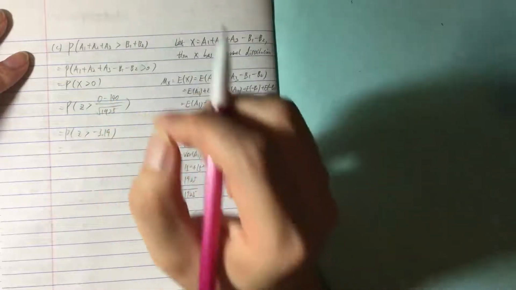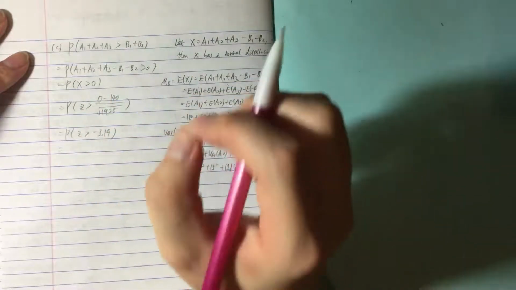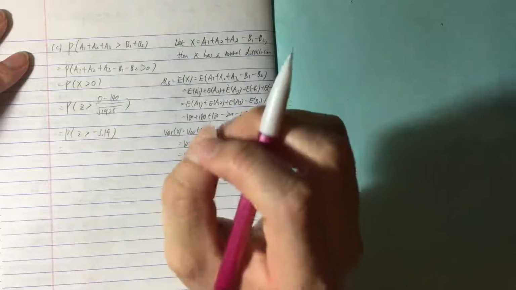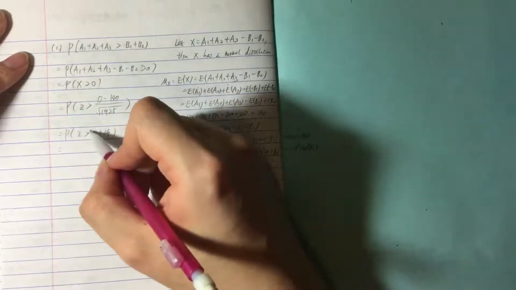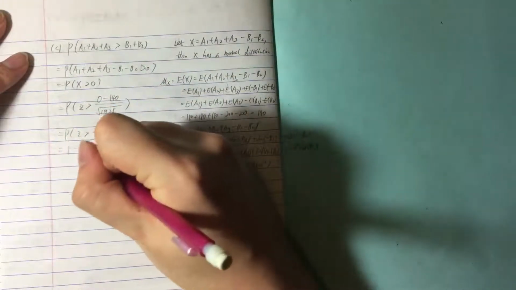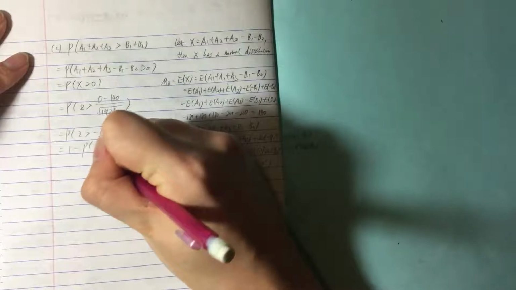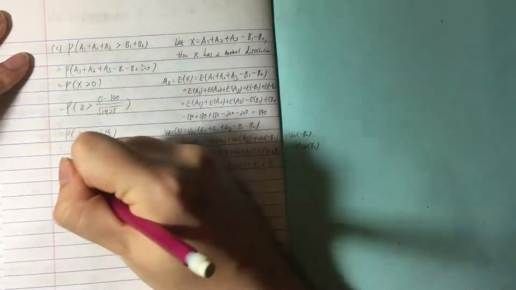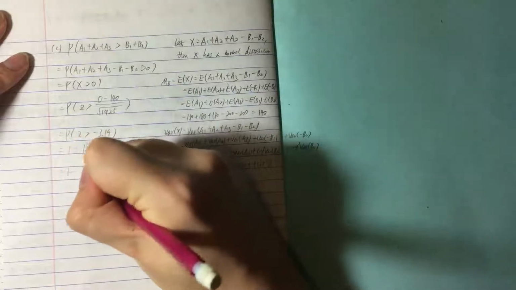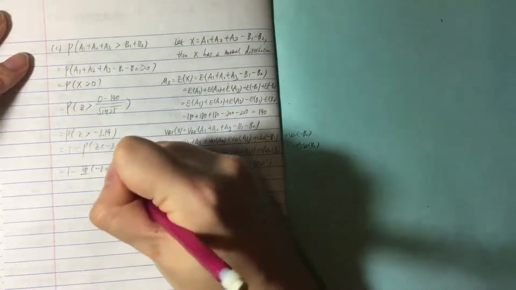Since we use the table of the standard normal CDF, I must put the probability in the form of the probability that z is less than or equal to some number. So here I can use the complement. I use 1 minus the probability that z is less than or equal to negative 3.19. That's phi of negative 3.19.